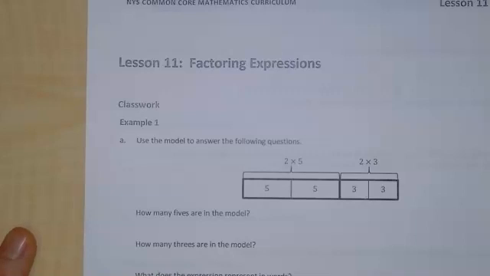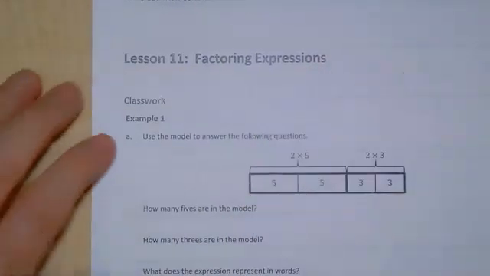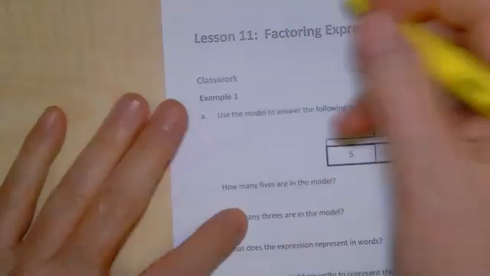Good. All right, good morning, everybody. It is Monday, March 1st. Yay. Lesson 11, we're going to talk about factoring expressions today.